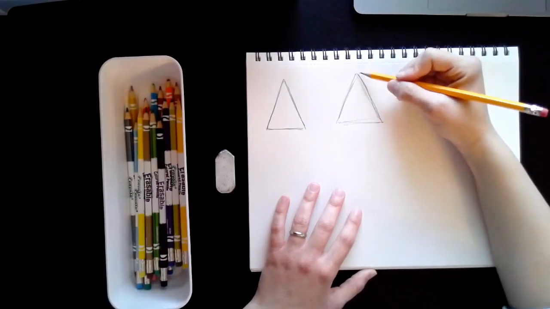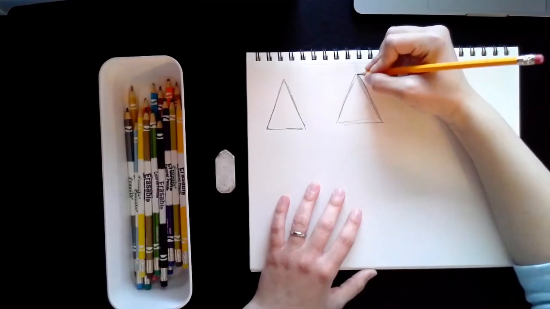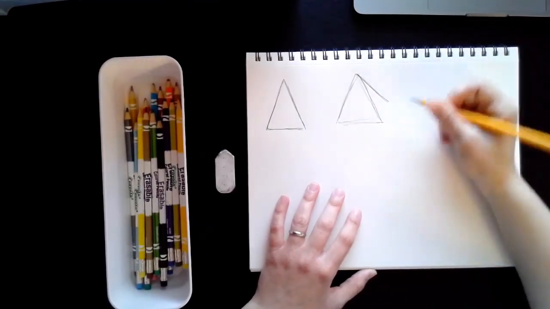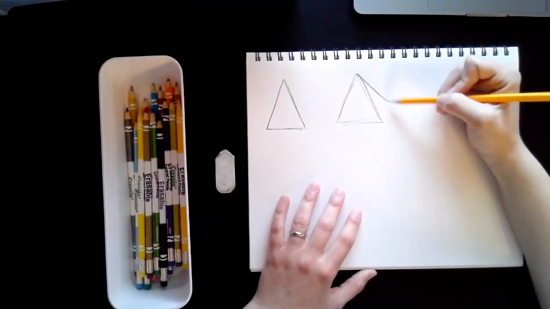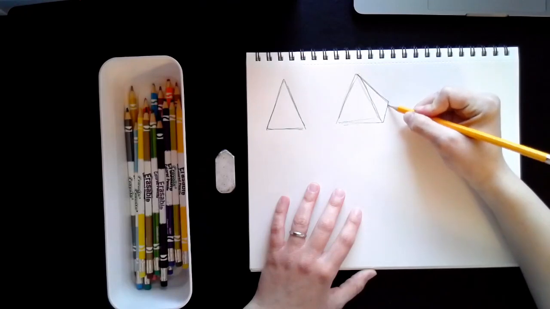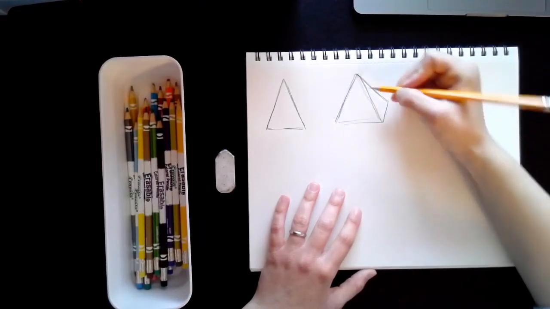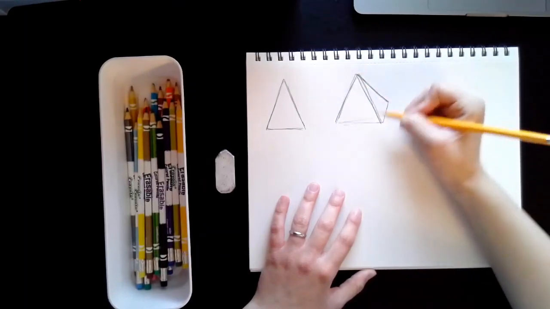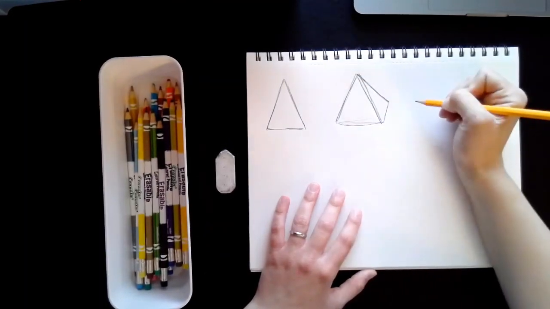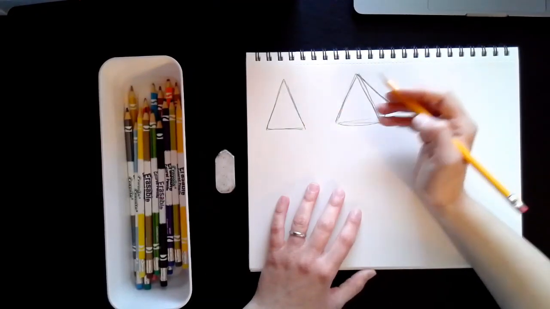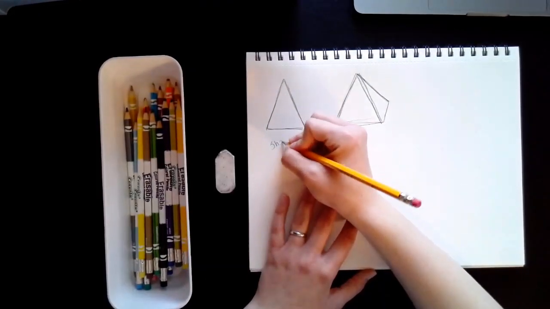You're going to start at the top of your triangle and come down in the back. And it's going to make a V. You see this little V right here? And then you're going to connect it with a straight line. And you have a pyramid as opposed to just a triangle. So we've gone from a shape to a form.